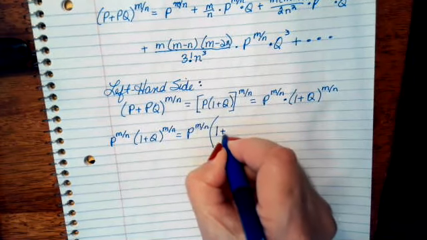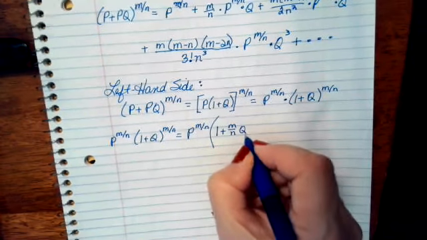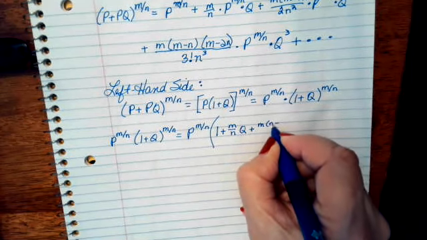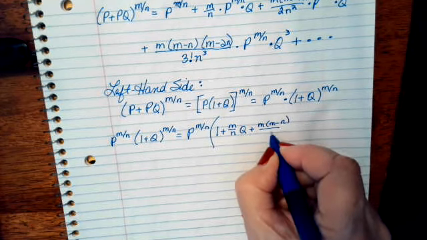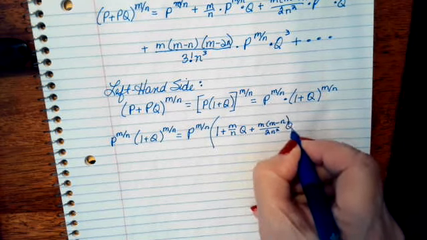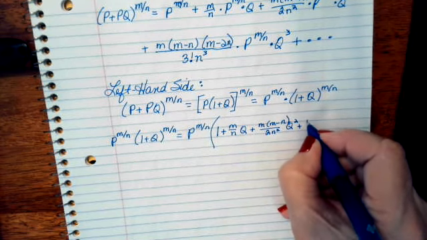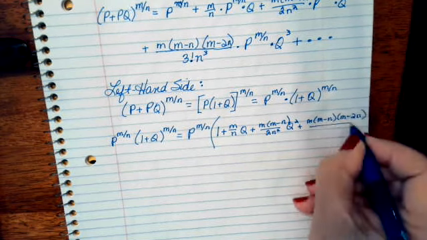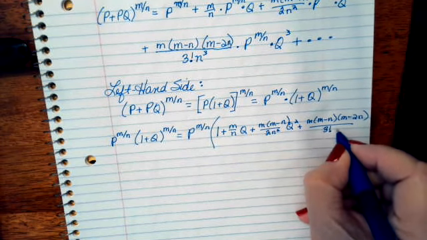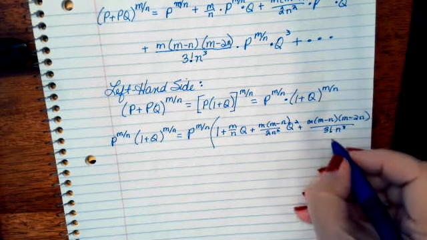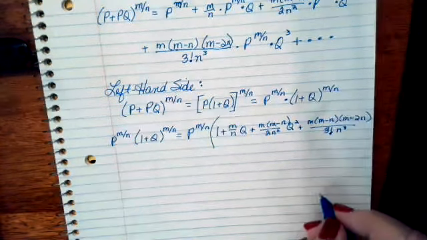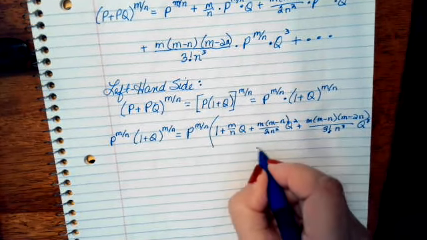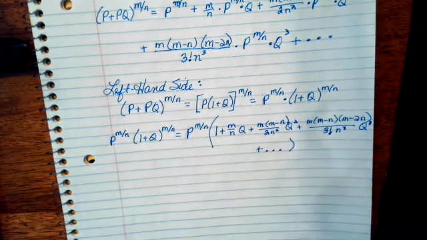I'll have 1 plus M over N Q plus M times M minus N over 2N squared Q squared plus M times M minus N times M minus 2N all over 3 factorial N to the third times Q to the third, plus dot, dot, dot, close your parentheses.